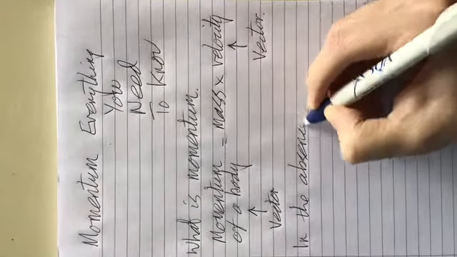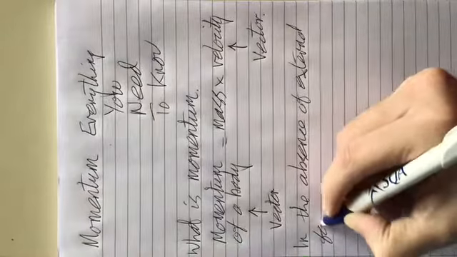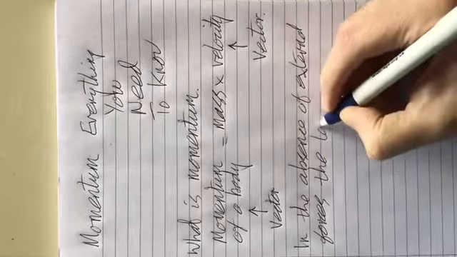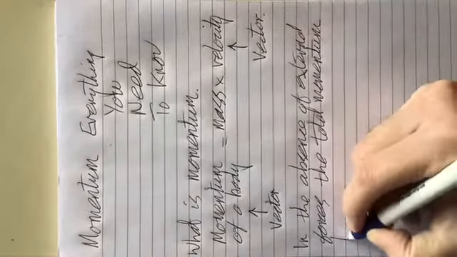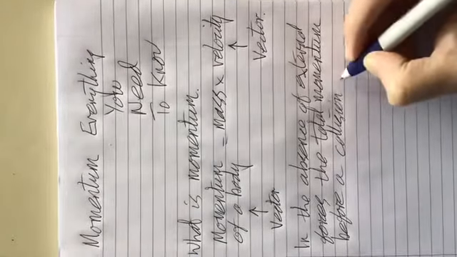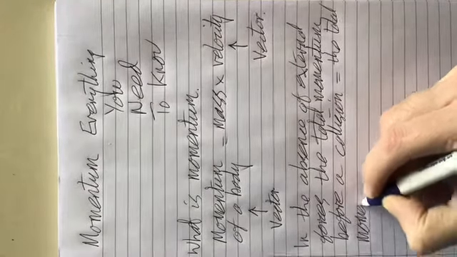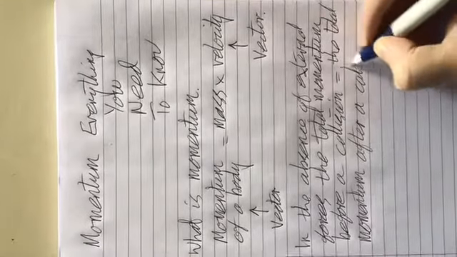The really cool thing about momentum is that in the absence of external forces, and everything you do at higher will be in the absence of external forces, the total momentum before a collision equals the total momentum after a collision.